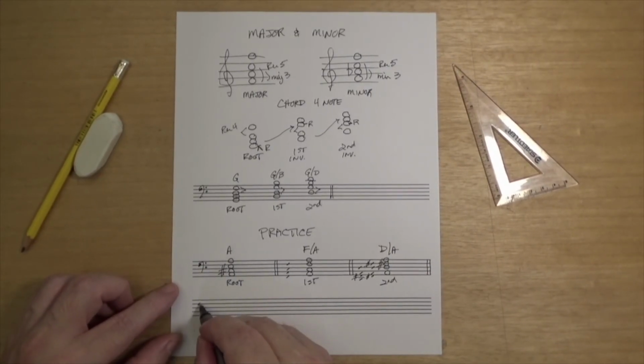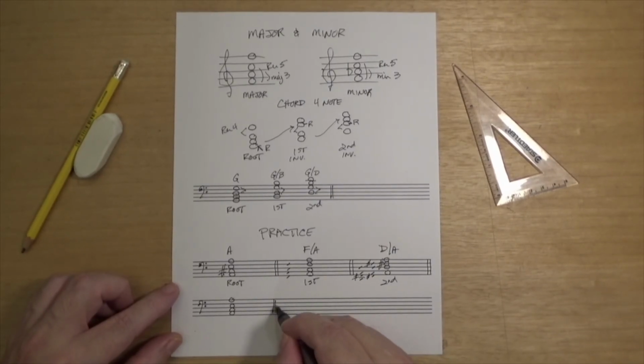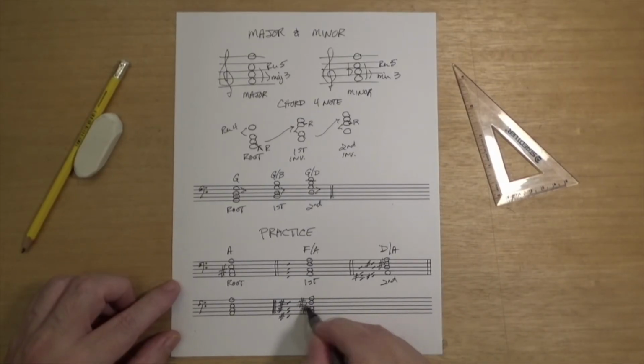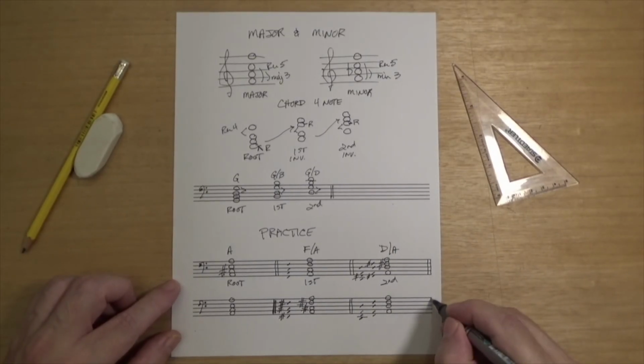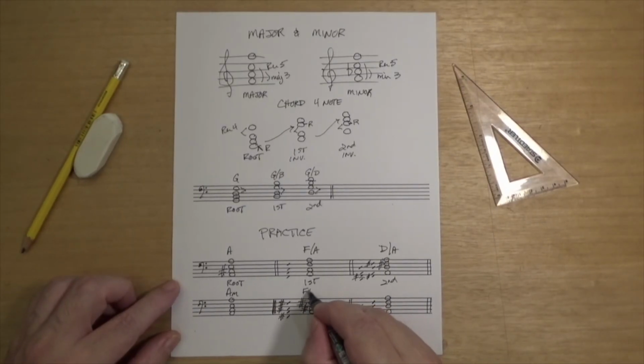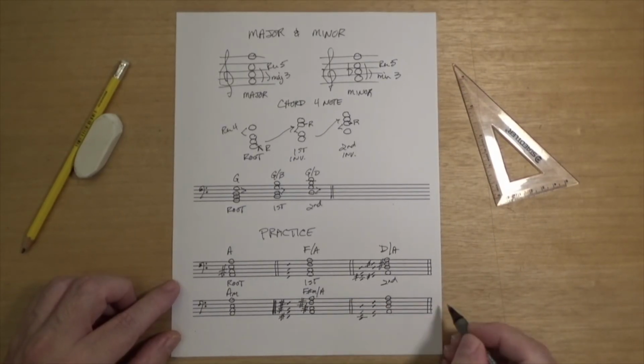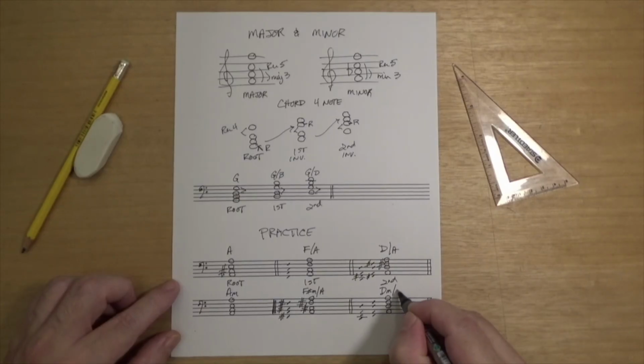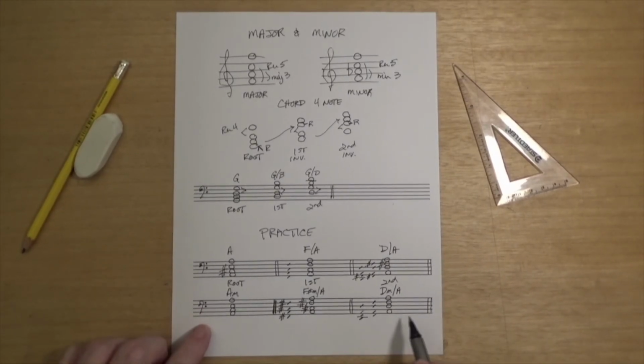Let's try minor ones. So here we're going to start with a minor third. And here we're going to need sharps on F sharp and C sharp to make our first inversion. And then our second inversion, pretty simple, we just take away the sharp. And there we have A minor, F sharp minor /A, and then D minor /A. Let's see if we can do those.